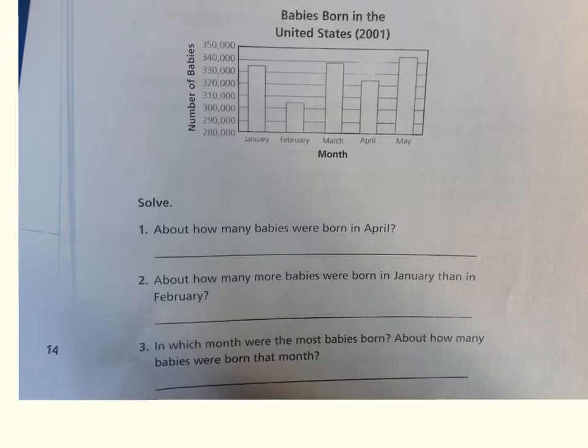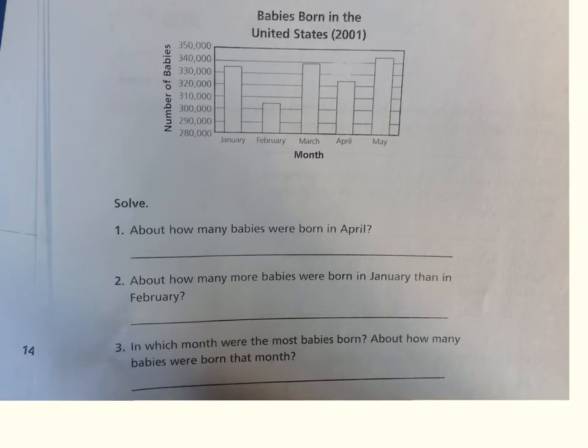It asks about how many babies were born in April. So we have to go to April, and then I'm going to look, and April is right in between 320 and 330, which means it's about 325,000 babies.